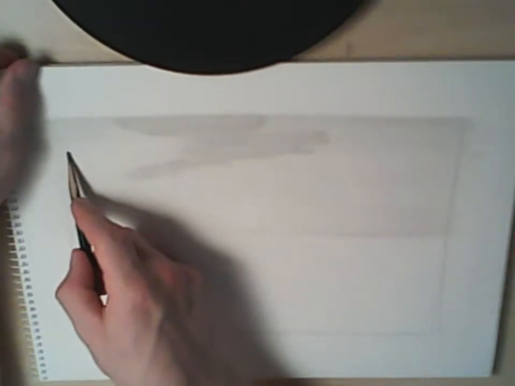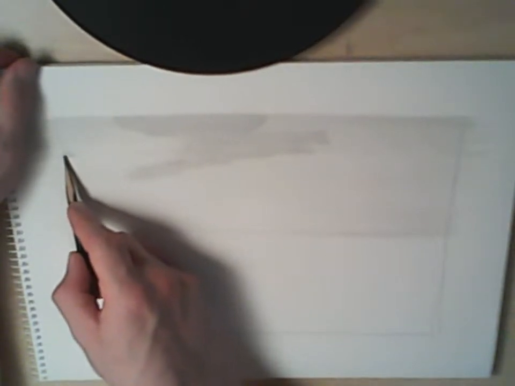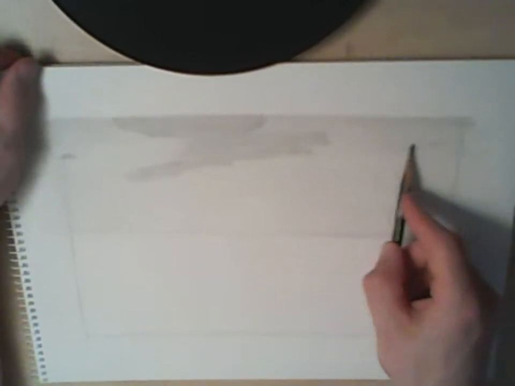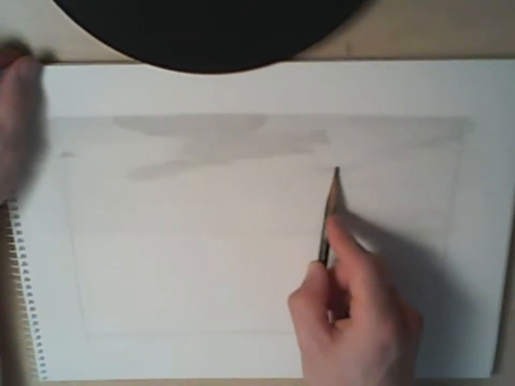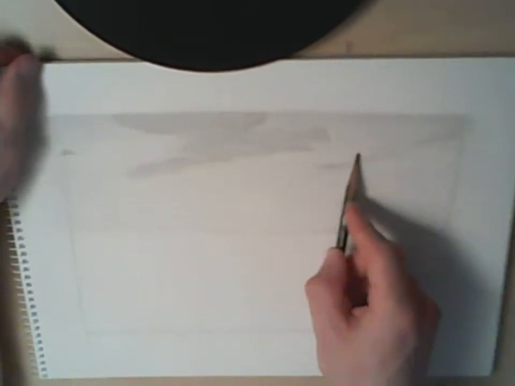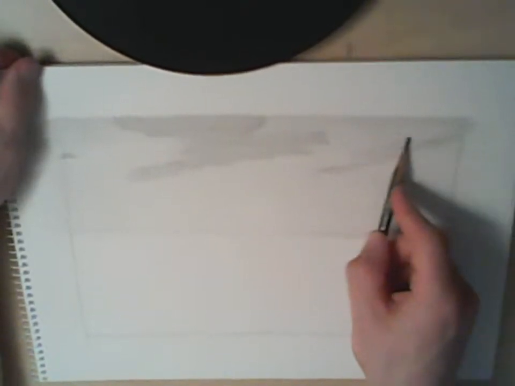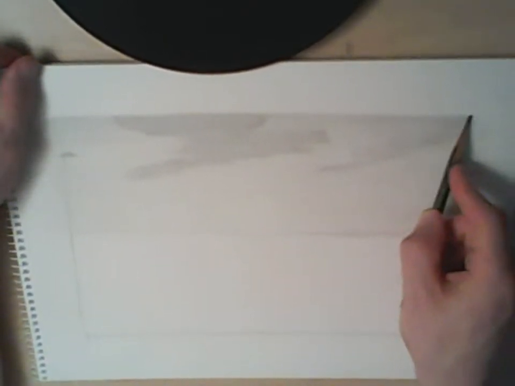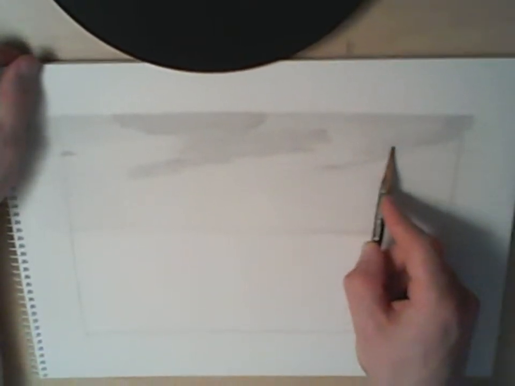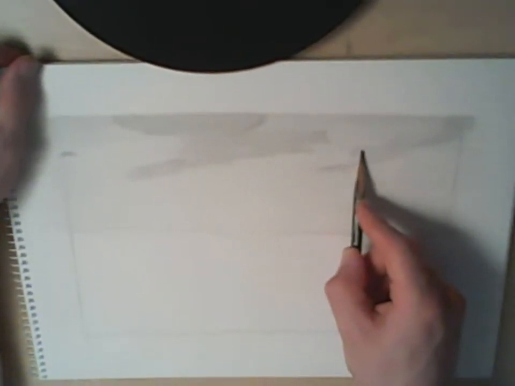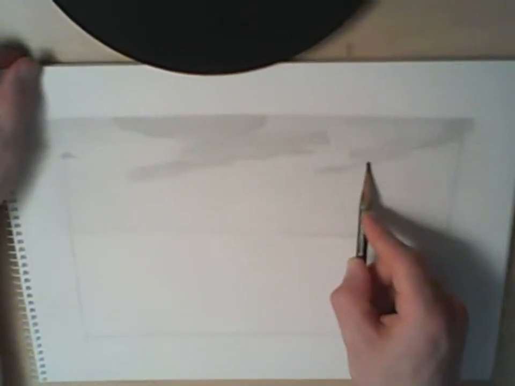Okay, there's one right there. Let's give it another one over here. And another big one over there, maybe like so. With round outlines as well.